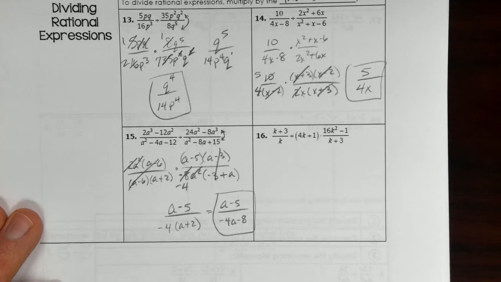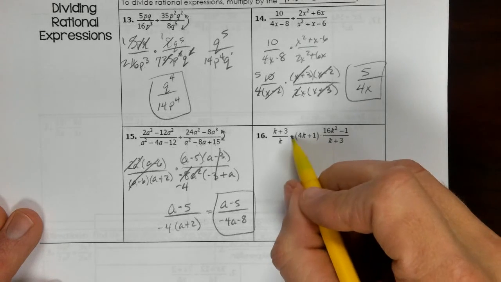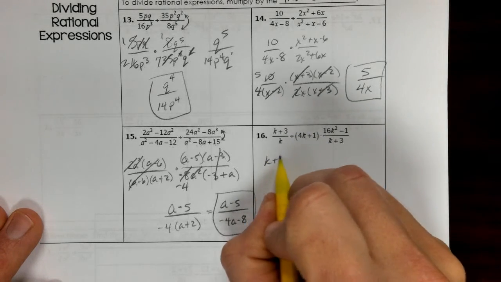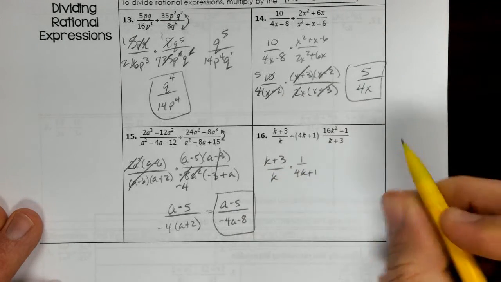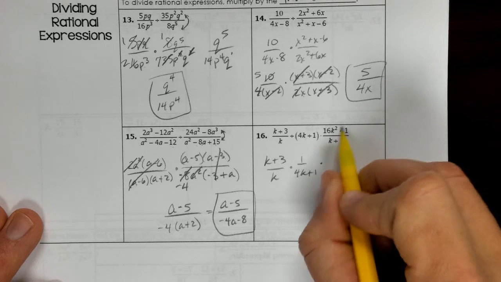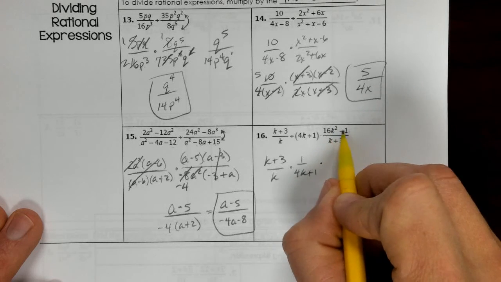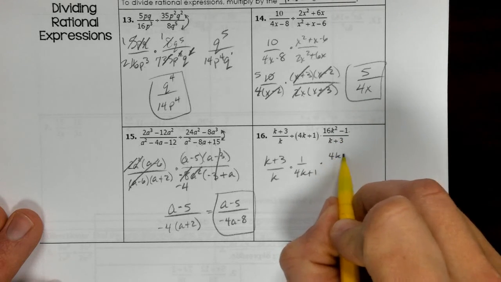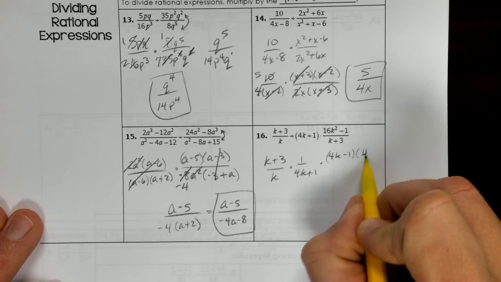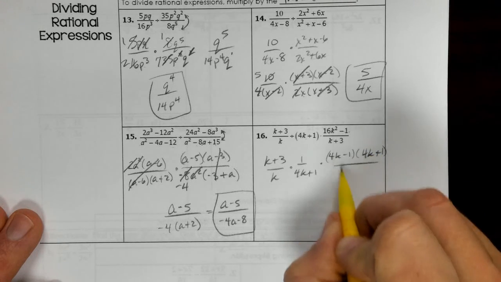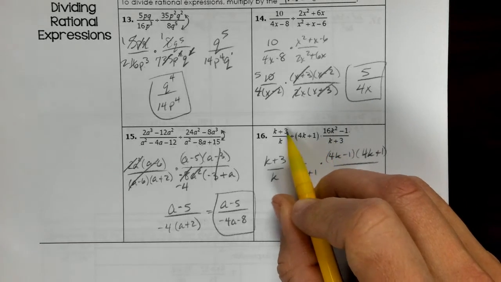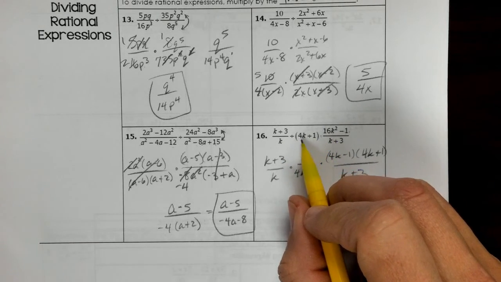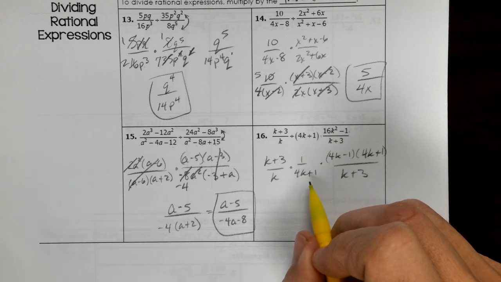Number 16, again, we're going to flip this, because this is divided by. So this is going to be k plus 3 over k, times 1 over 4k plus 1, times, now let's look at this right here. This is a difference of 2 squares. So it's going to become 4k minus 1, 4k plus 1 over k plus 3. Now again, I didn't flip that one because that's multiplied. I'm only flipping the divide. So that becomes 1 over k plus 1.